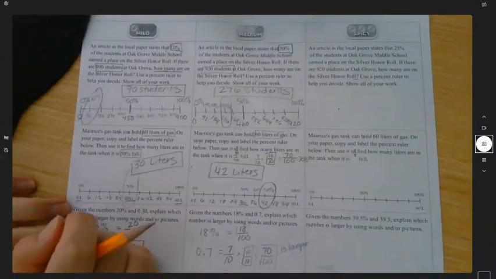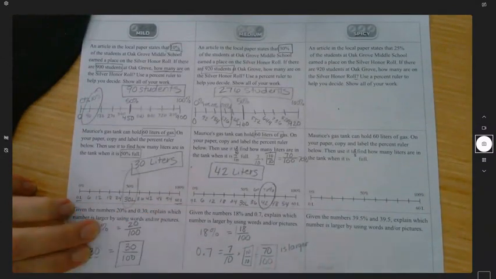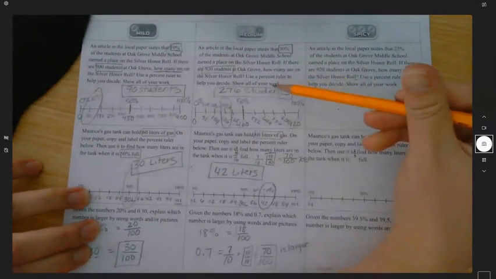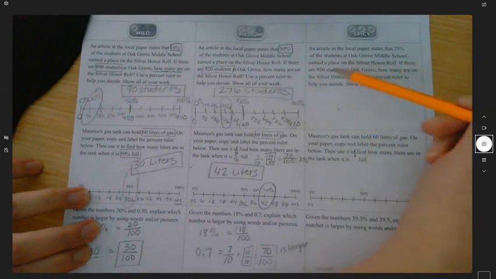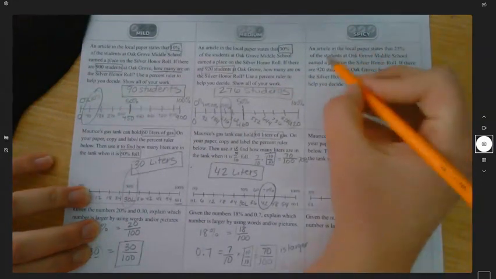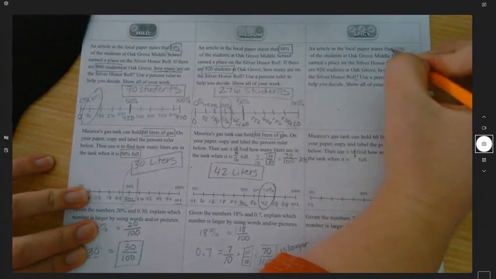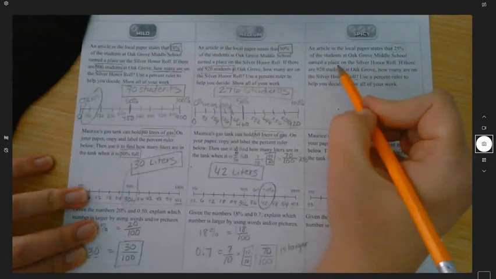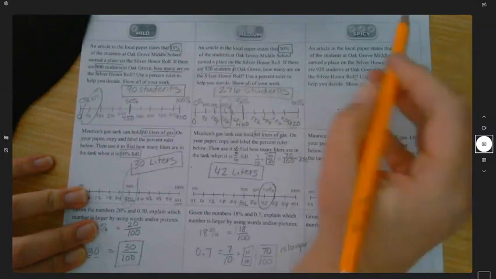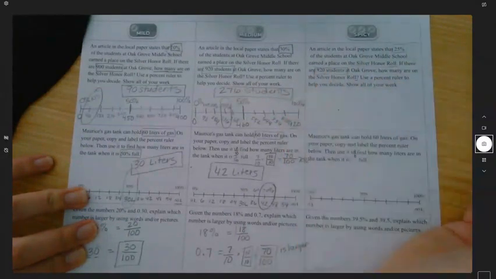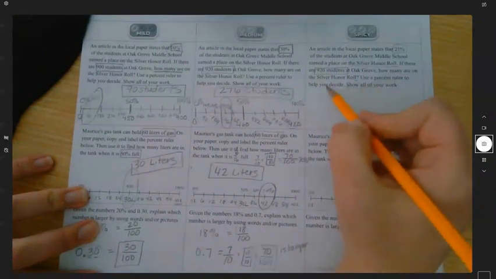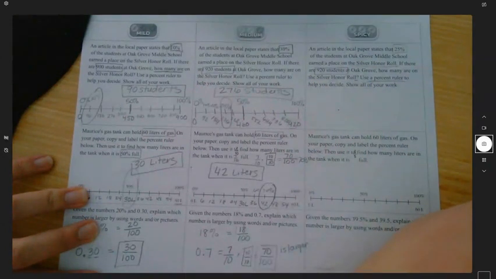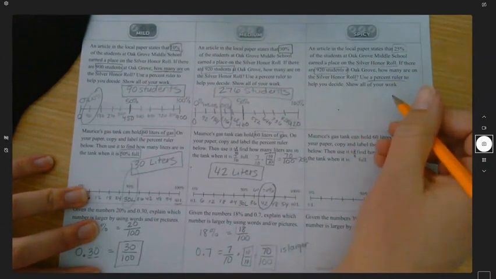All right, the back side of the CYU for the spicy column. We have a similar problem here, but we've changed the numbers just a little bit. An article in the local paper states that 25% of the students at Oak Grove Middle School earned a place on the Silver Honor Roll. If there are 920 students at Oak Grove, how many are on the Silver Honor Roll? Use a percent ruler to help you decide. Show all of your work.